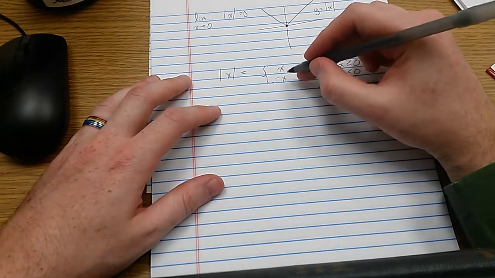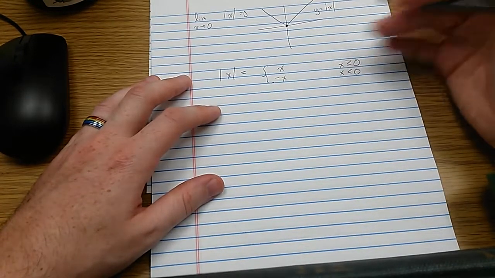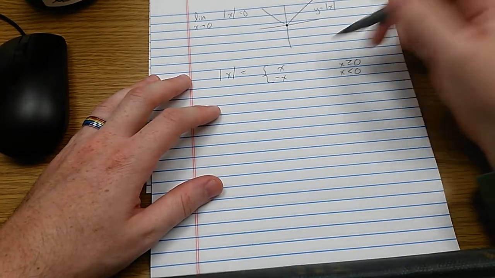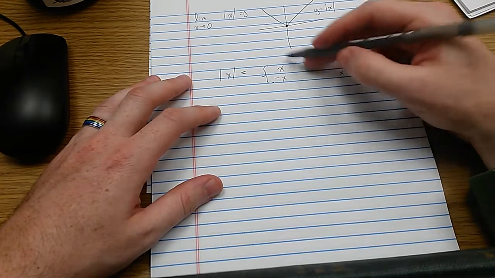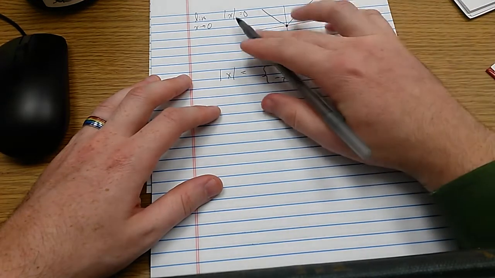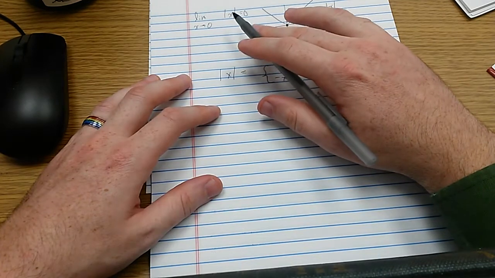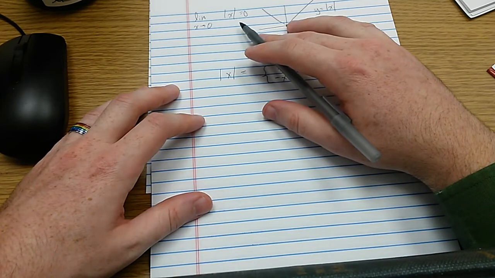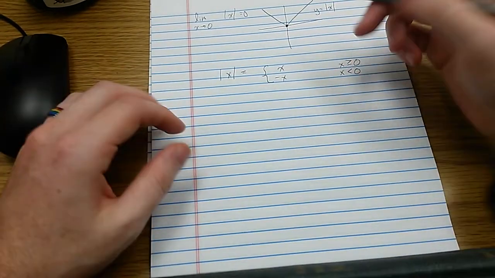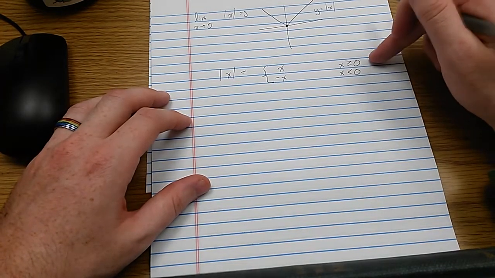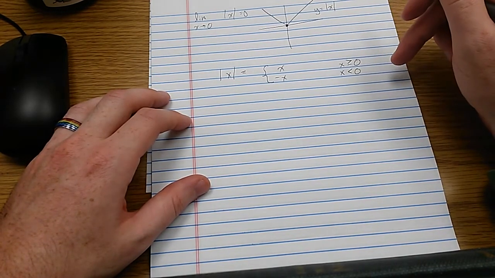So each of these pieces is a polynomial, right? They're just linear. So how can I take this idea and say that each of the individual pieces lets me do this substitution? Does that or does that not let me work on the absolute value function? So remember that when we work with a piecewise function, we have to be very mindful of the left and right hand limits.